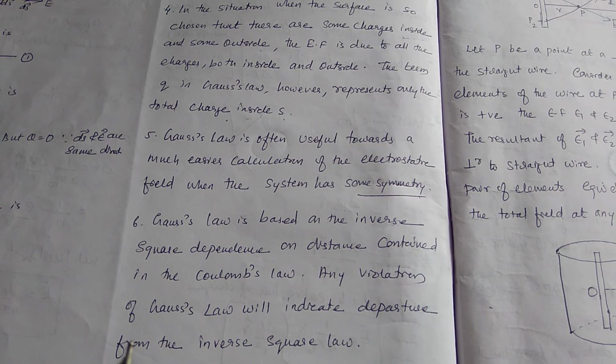These are the important points regarding Gauss law. Next class we will discuss the applications of Gauss law.